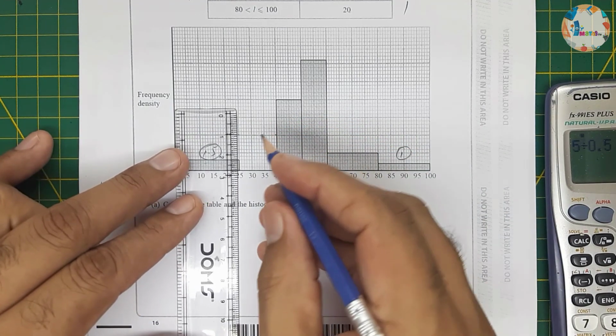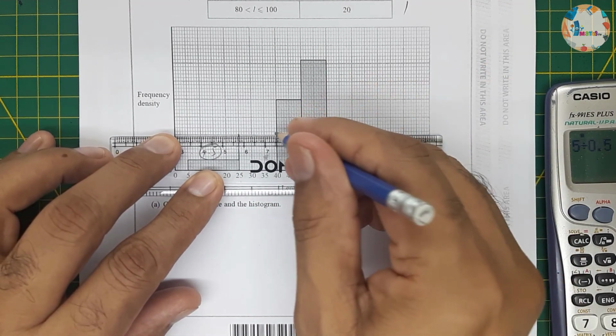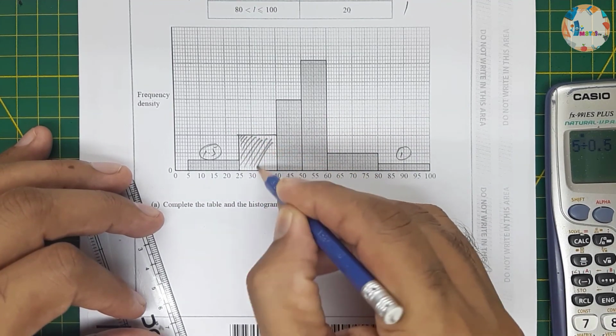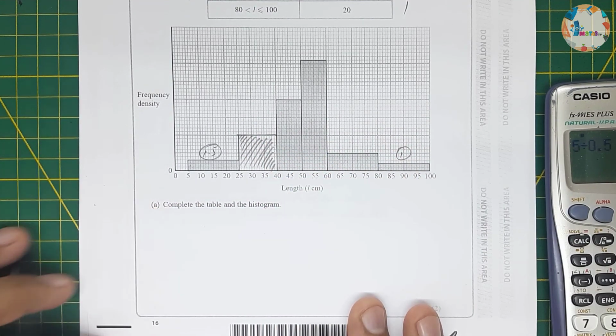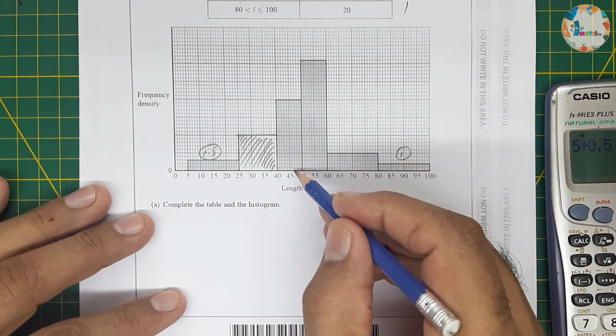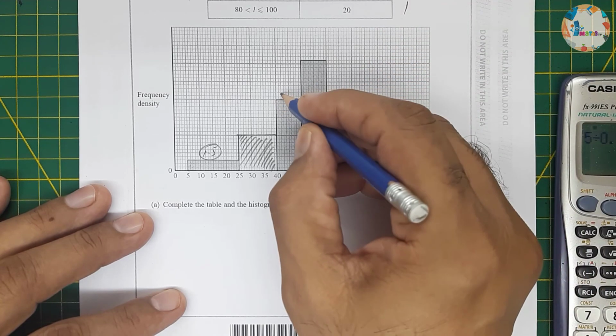So we can draw the histogram. So we'll be completing this histogram like this. So this bar is also drawn, and basically next is 10. So 10 divided by 2 will be 20.